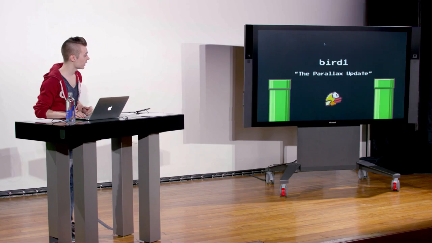It's very efficient. We only ever have as many pipes on the screen, and as we'll see soon, we only have as many pipes in memory as we can see on the screen at one time, despite the fact that this level could theoretically go on infinitely. And so it's very cost efficient. So Bird 1 is the example.